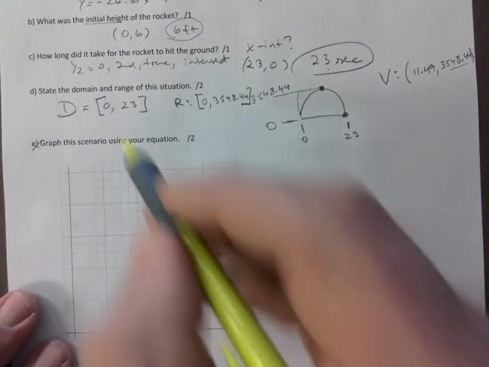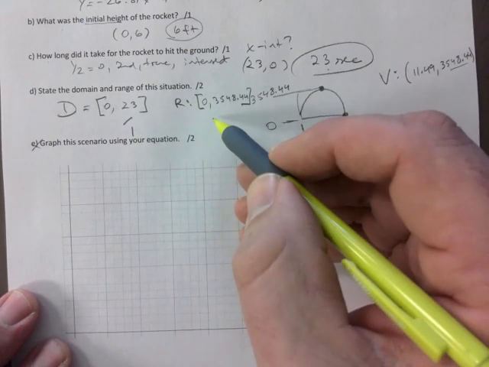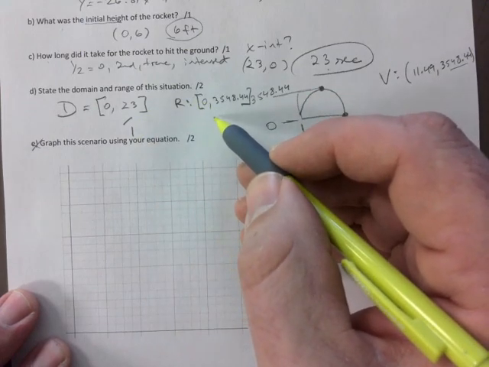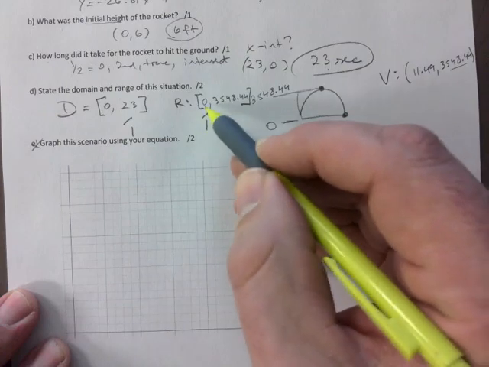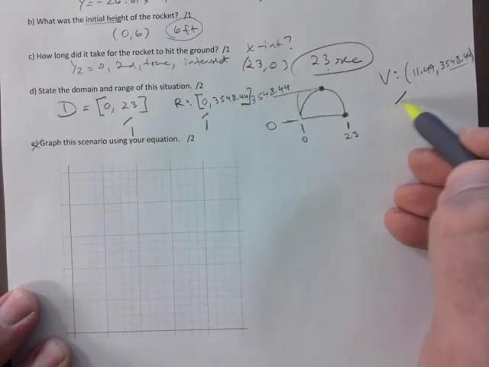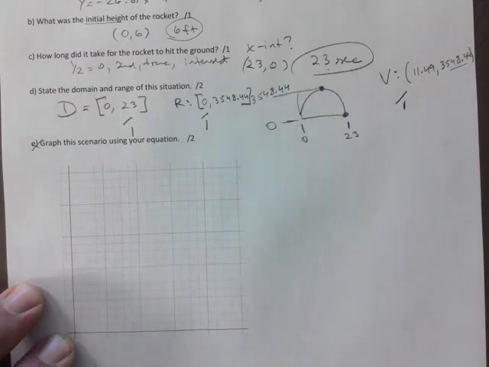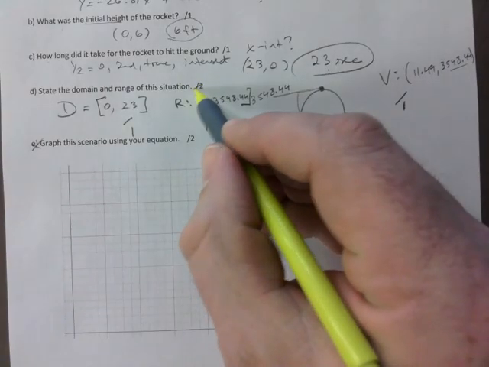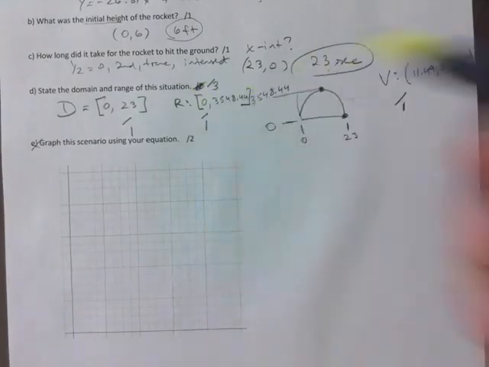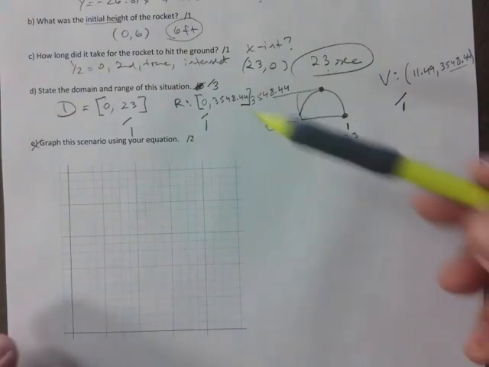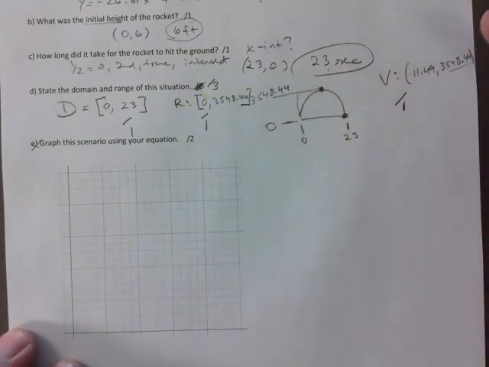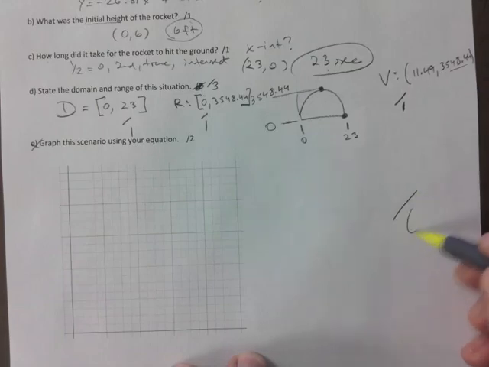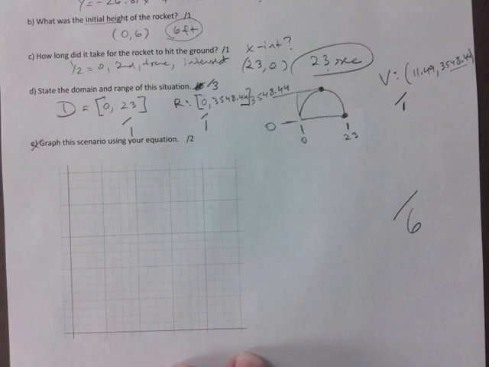And I will give you 1 mark for the domain and 2 marks for the range. Okay. I will give you 1 mark for having it stated and another mark for you finding the vertex, because it did require you to do that. So this question is not out of 2, it's out of 3. Okay. So let's add this up. 3, 4, 5, 6. 6 marks for this page because we did not do the graph. You have everything you need to do the graph.